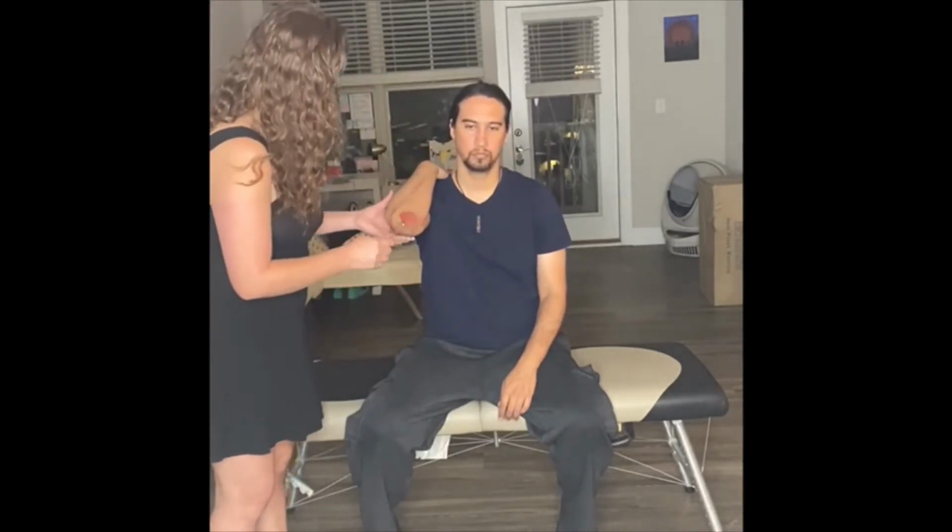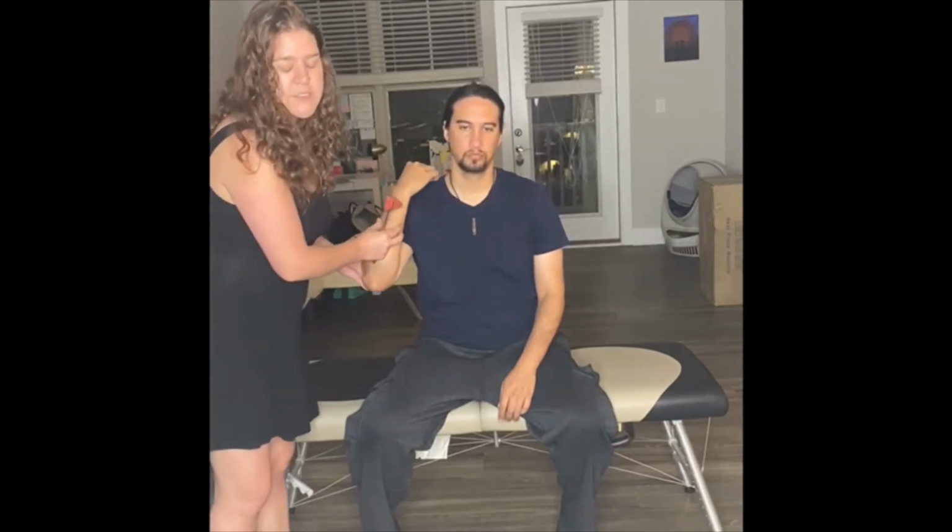For ulnar nerve test, we're gonna start doing the tinel at the elbow. We're gonna flex the elbow. Positive will indicate a burning sensation toward the entire distribution of the ulnar nerve, indicating ulnar neuroma.